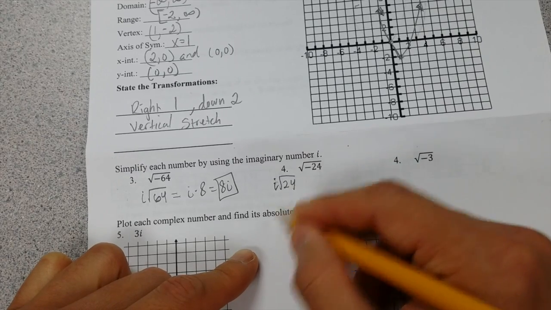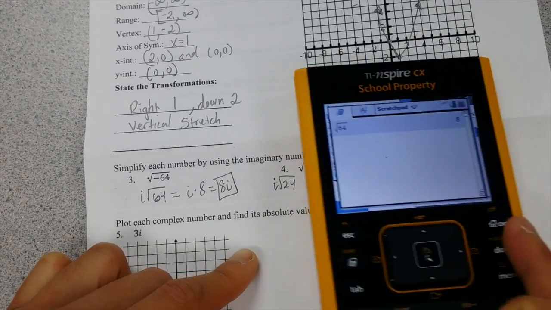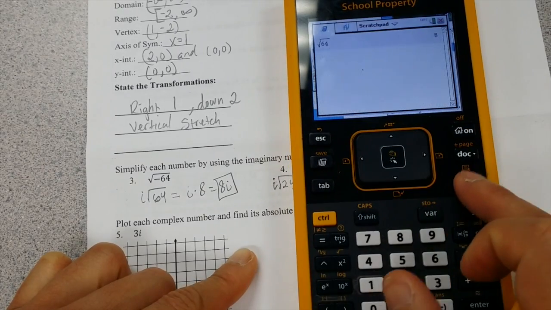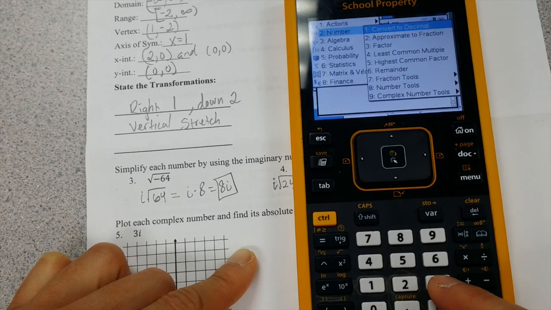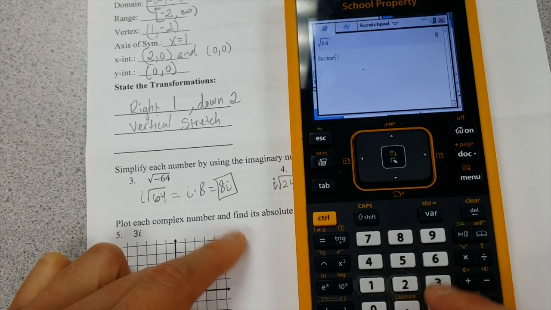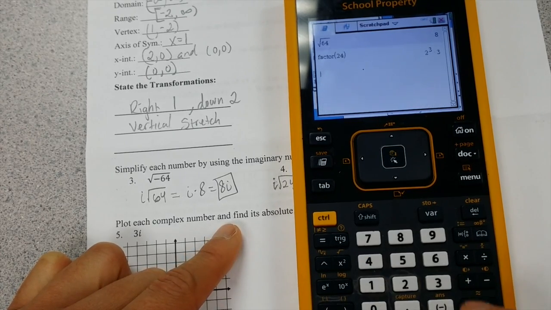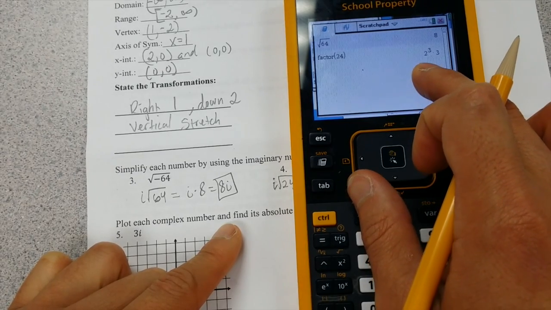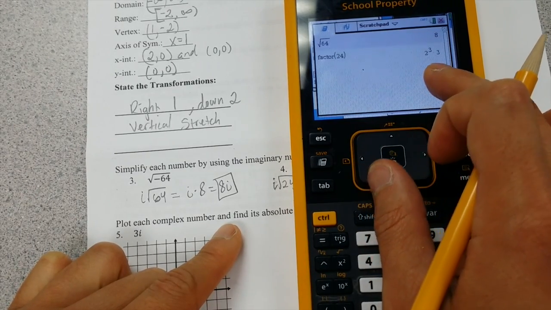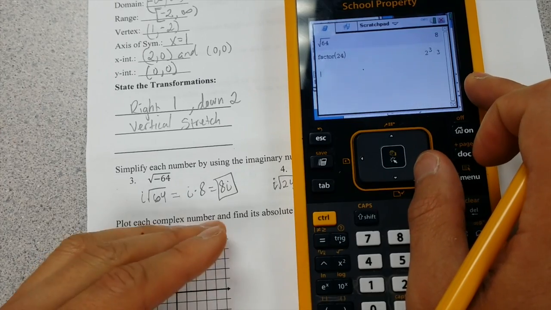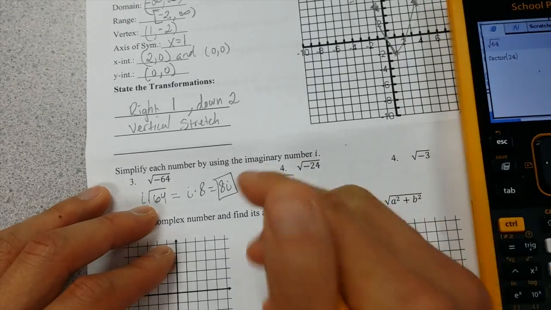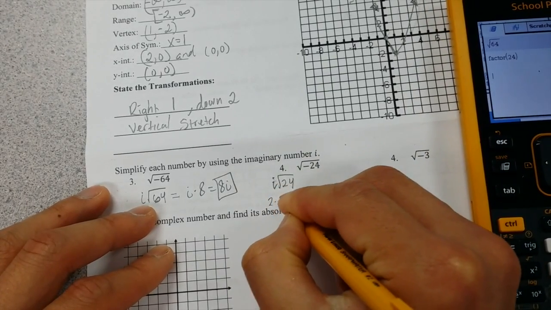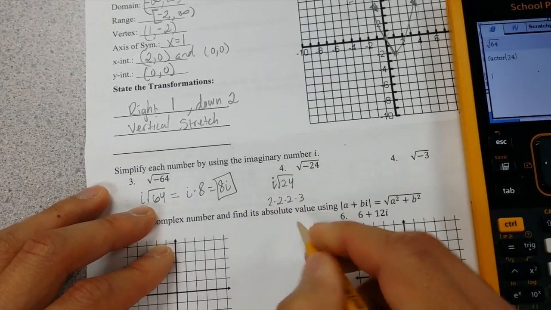One way is to use the tree method, or you can go in the calculator, press Menu, 2, which is Number, and 3, Factor, and put in 24. It says here 2 times 2 times 2 times 3. So there are three 2's.